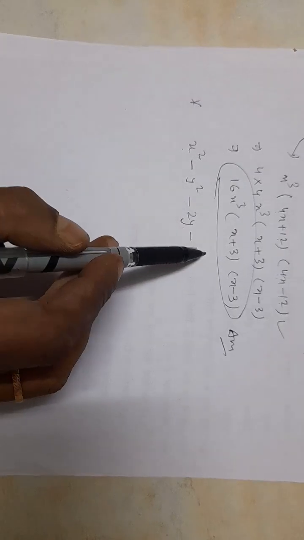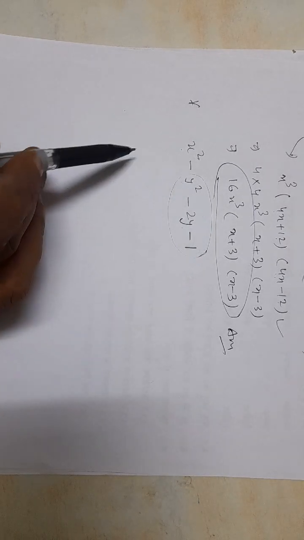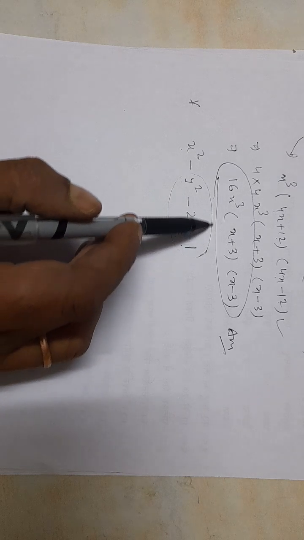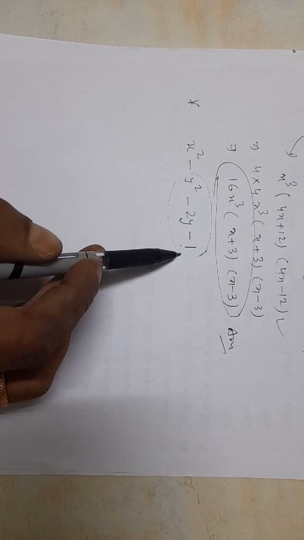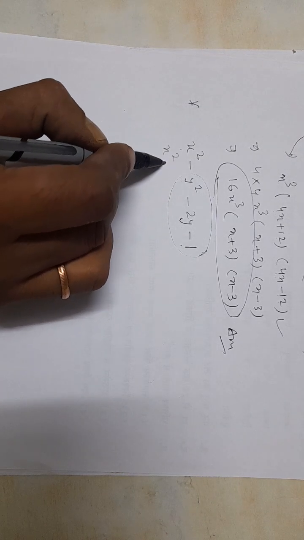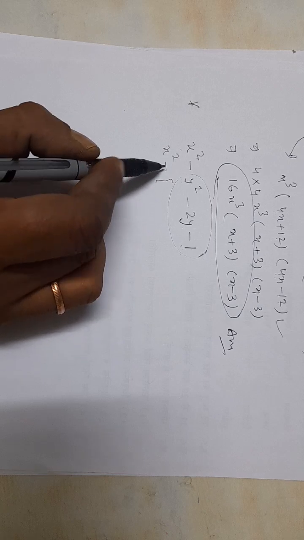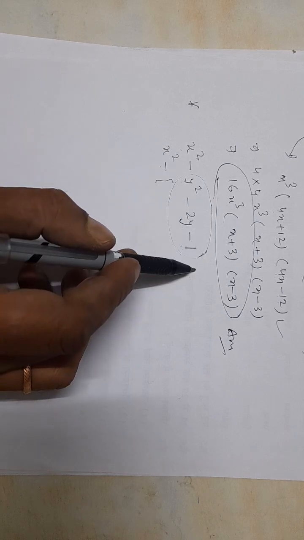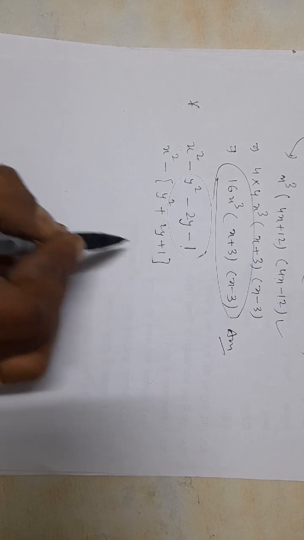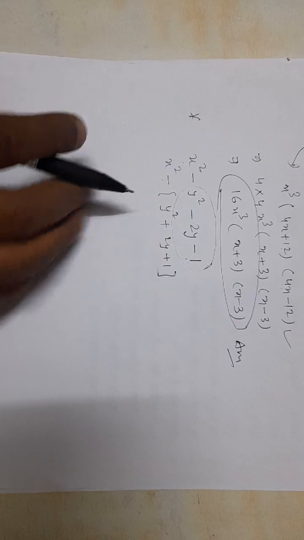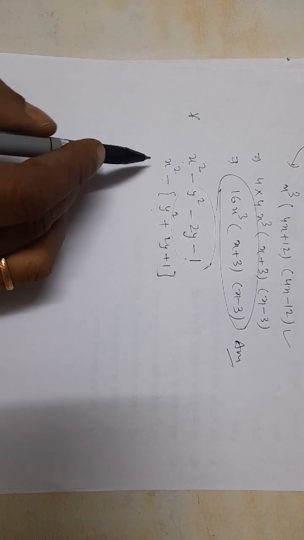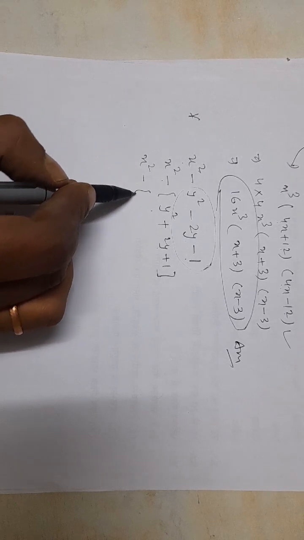So what we can do, we can take the last 3 terms together as we are considering them as the same variable. Although 1 is a constant, we can convert the whole 3 terms into an identity. So let us do this. x square minus, we have taken minus common from the last 3 terms. Now y square plus 2y plus 1. So there you can see the 3 terms, y square plus 2y plus 1. We can convert this expression into an identity.